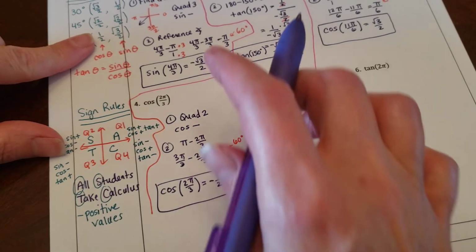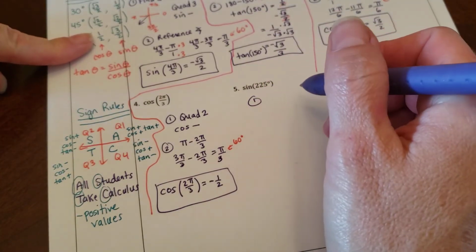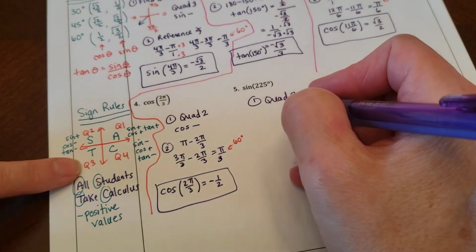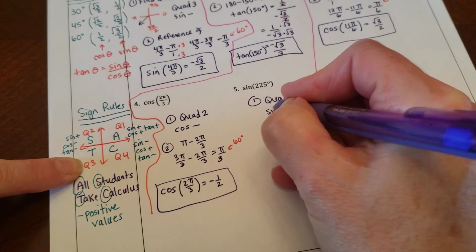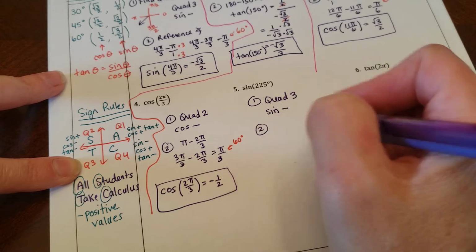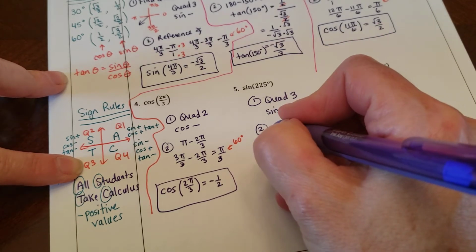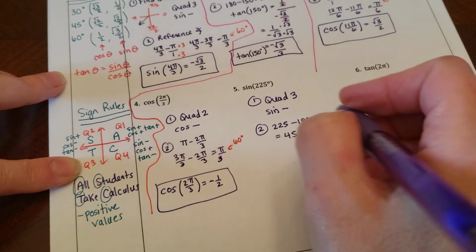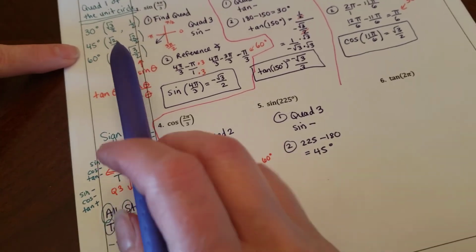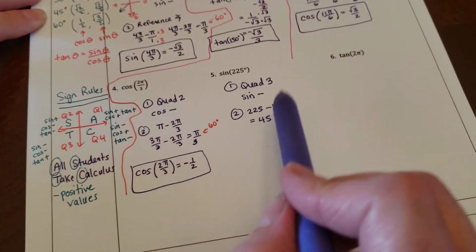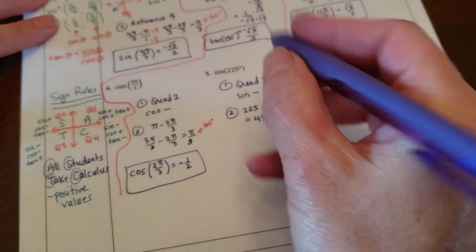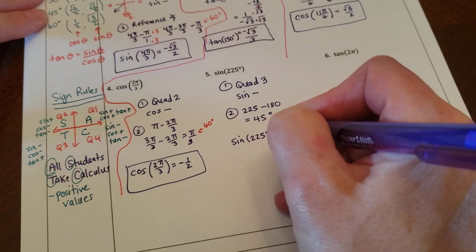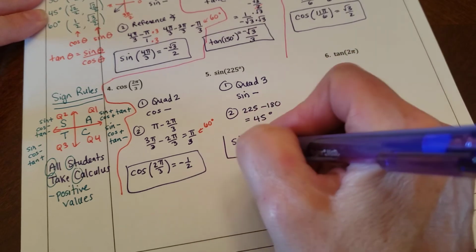And then sine of 225. 225 is in quadrant 3. In quadrant 3, tangent is the only thing that's positive, so I know my sine value will be negative. I'm going to find my reference angle. Quadrant 3 reference angle says to do the 225 minus 180, and that's going to give me 45 degrees. 45 degrees for sine, if I go back up here, sine is rad 2 over 2, but it's going to need to be negative because of the quadrant that it's originally in. So sine of 225 degrees is going to be negative rad 2 over 2.